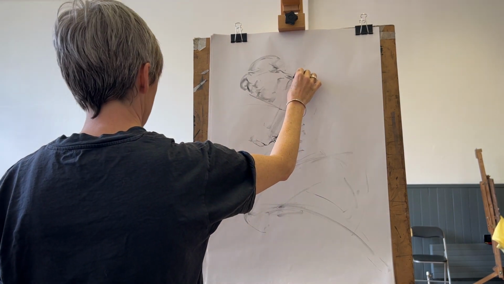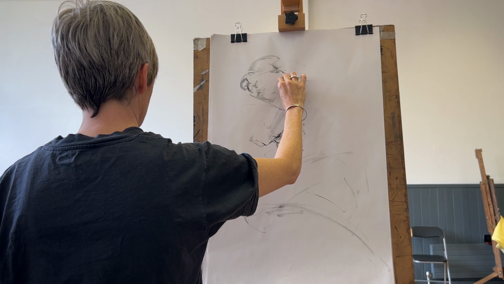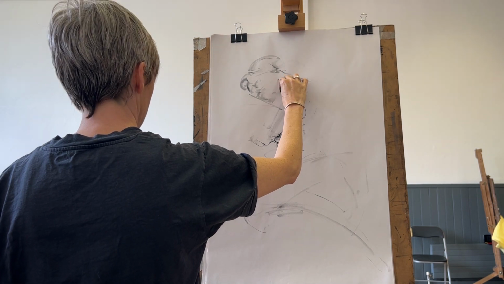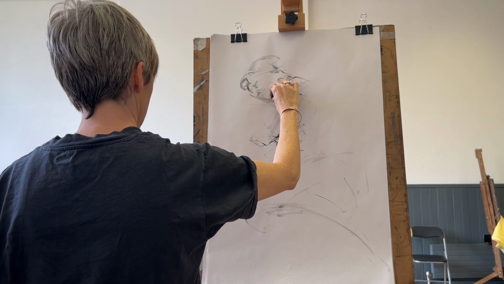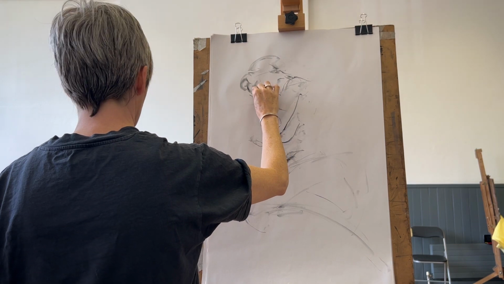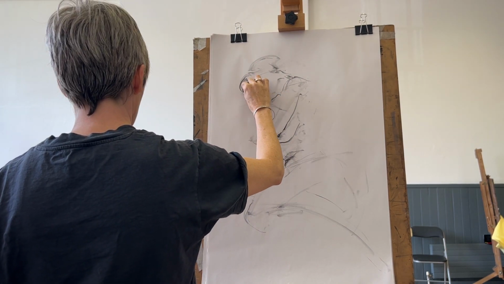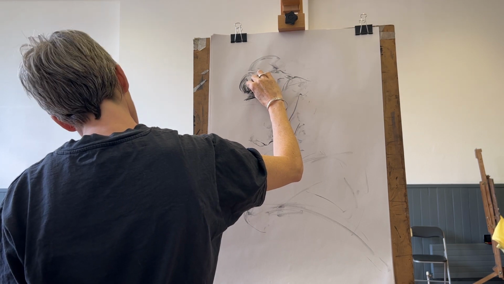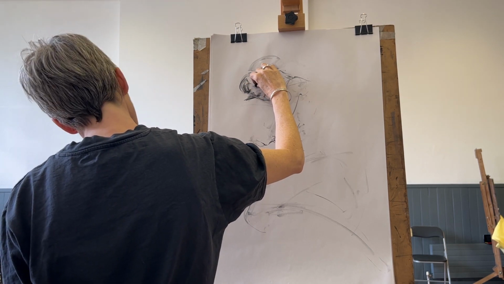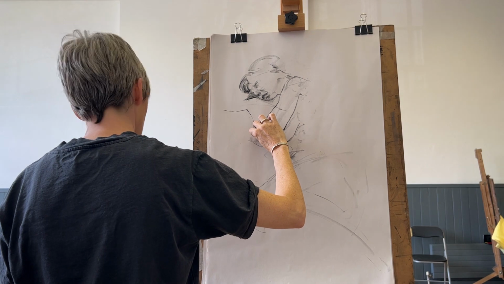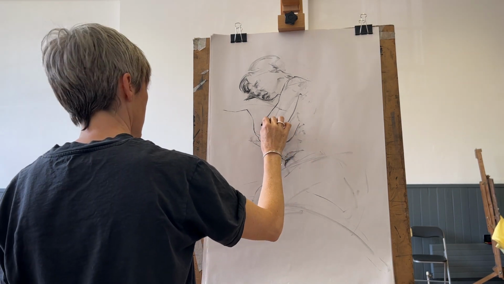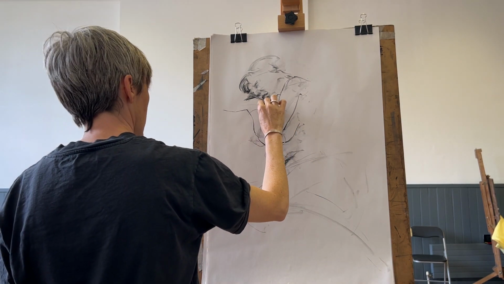Especially during timed poses when the model might actually fully move or drift in the pose, it can be very frustrating. You can start out with a wonderful drawing of the model, but by the end of the pose, the head is in a completely different position, or the arms or the torso have drifted to the side or something like that, and suddenly your drawing just doesn't even match the pose.